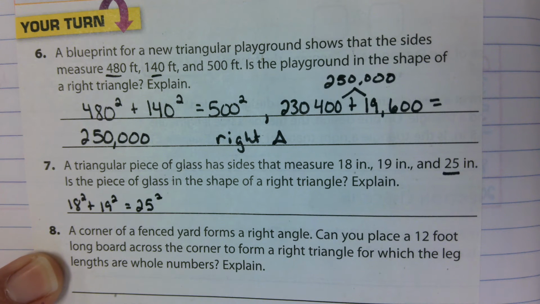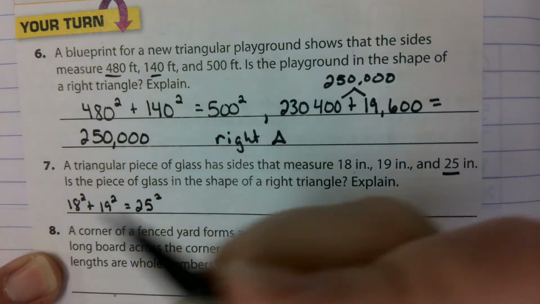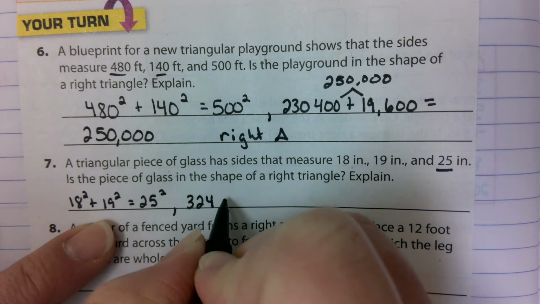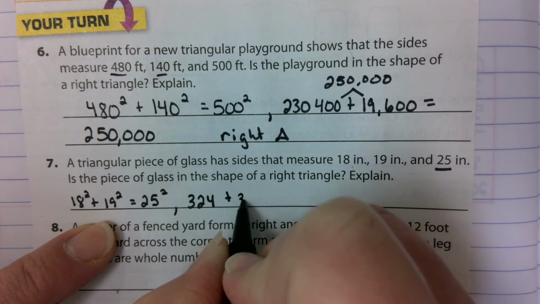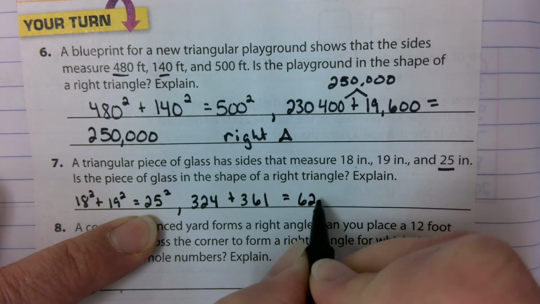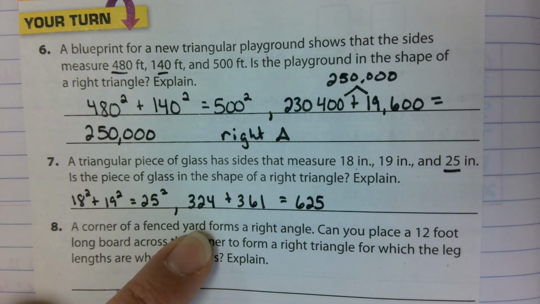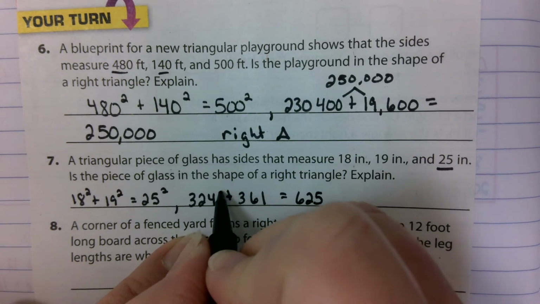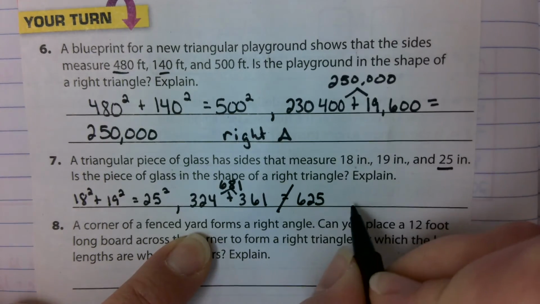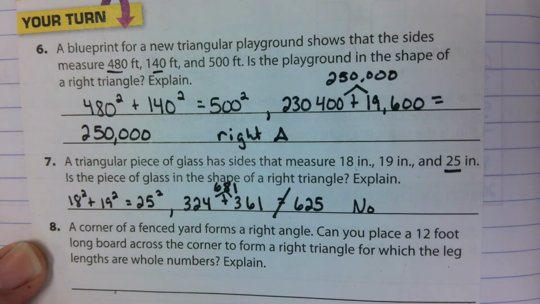And then we need to square each of those, right? And when I square 18, I find that that equals 324. When I square 19, that equals 361. And then 25 squared is 625. So now we need to add our 324 plus 361, and we find that that equals 681, which does not equal 625. So no, that is not in the shape of a right triangle because the math doesn't work, right?